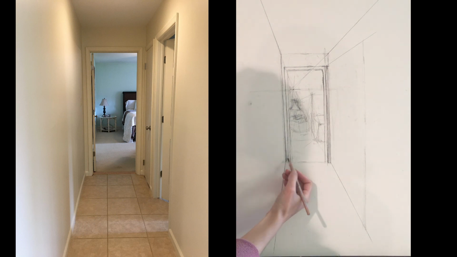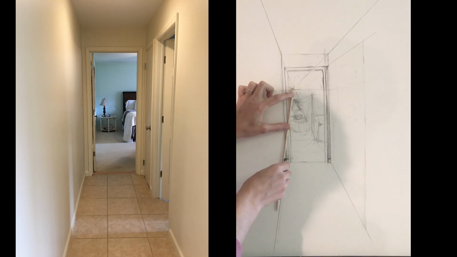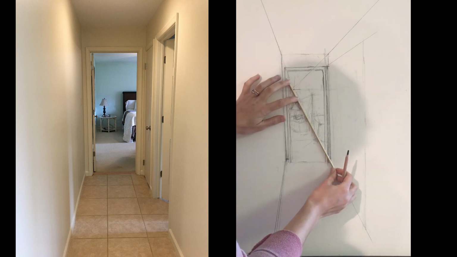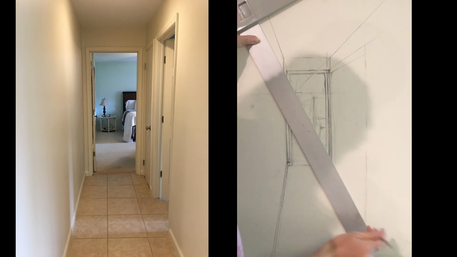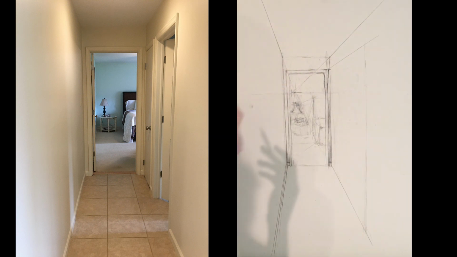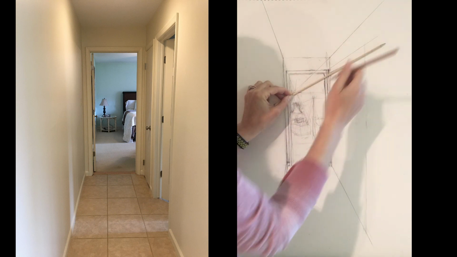The height of something like the molding along the floors will appear one size on the back wall, but will seem to get larger as it comes towards us in space. The same is true for the top of the door frame.